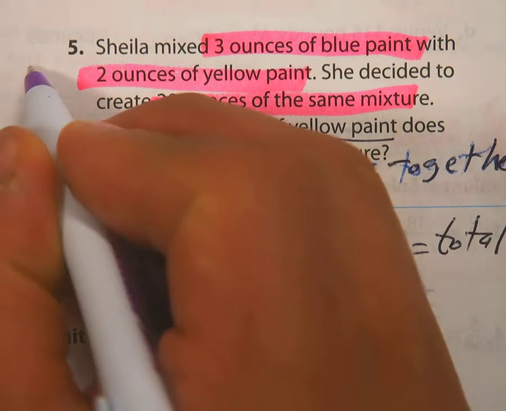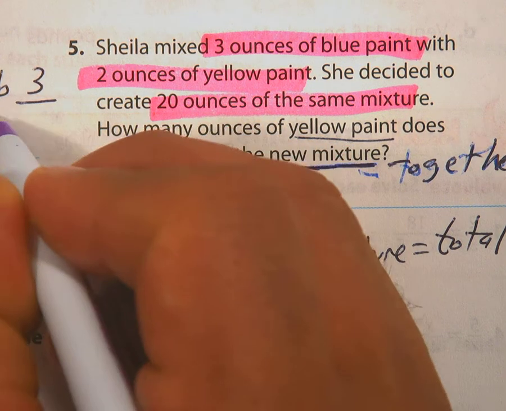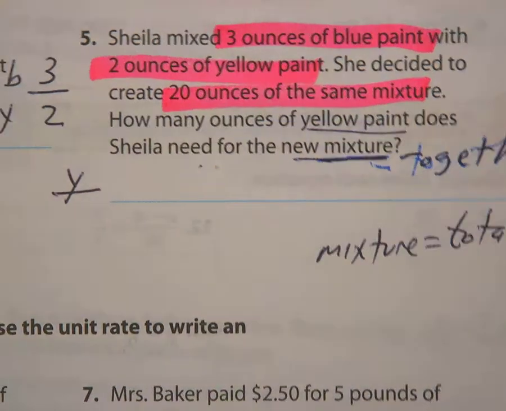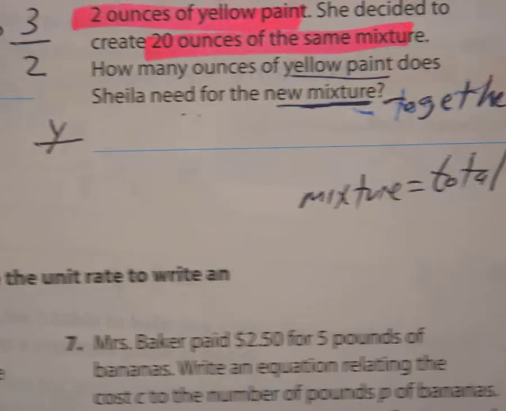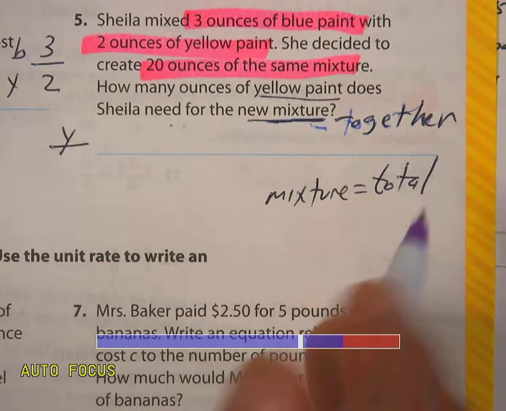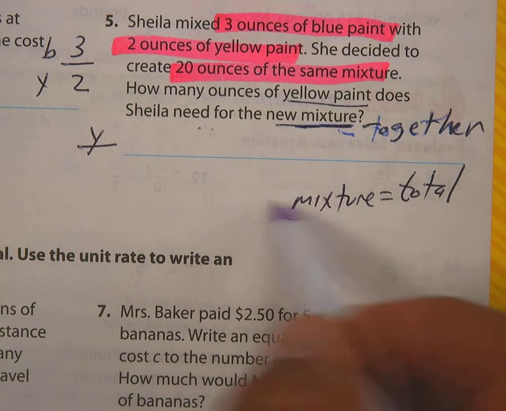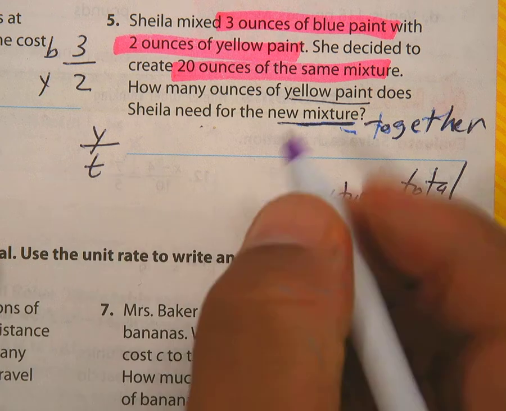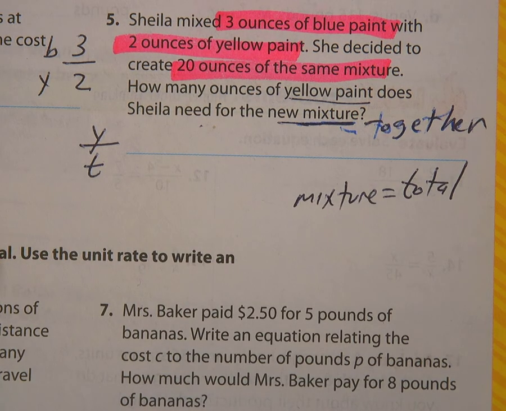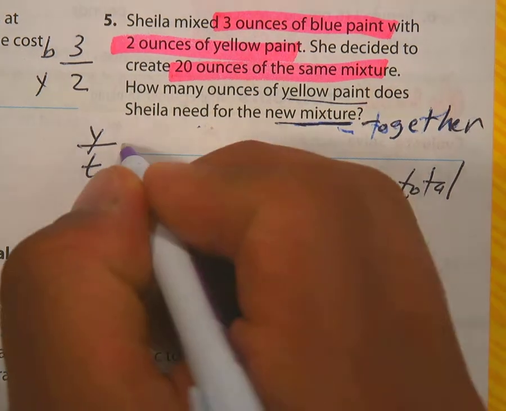They say when there's 3 blue, there's 2 yellow. So I said that a mixture means total because you're mixing them together. So mixture means together, juntos. So yellow over total. Okay, that's the mixture. So the first ratio.